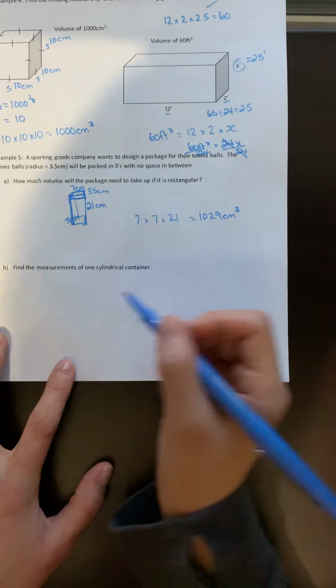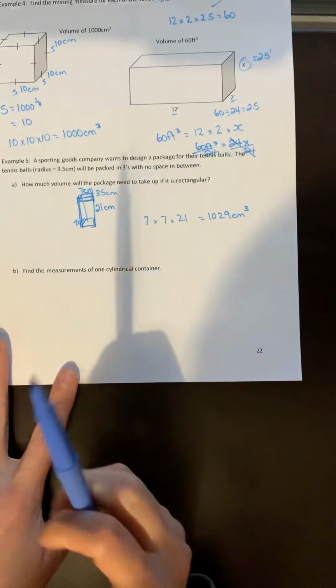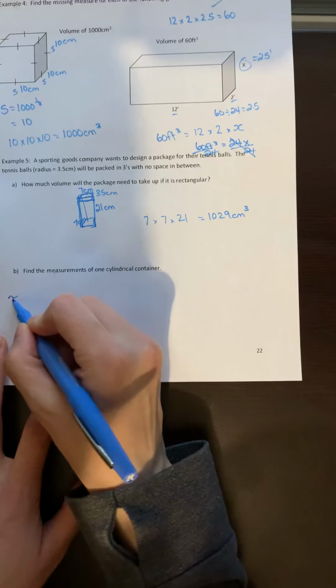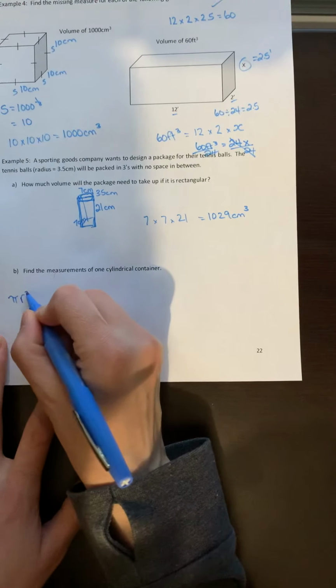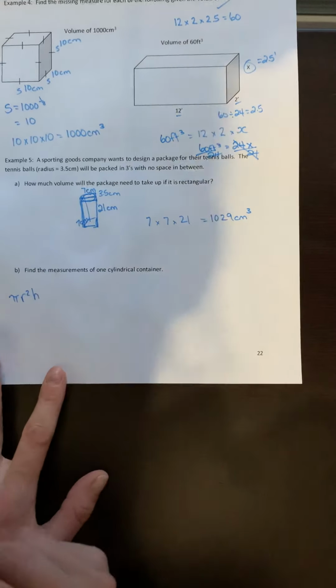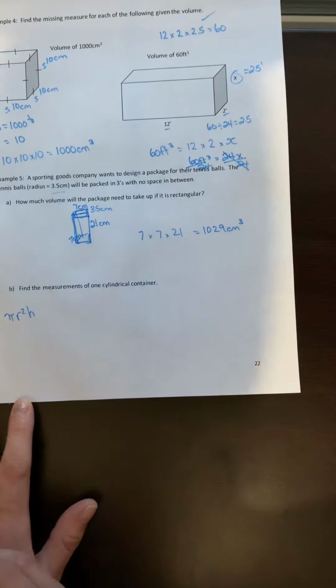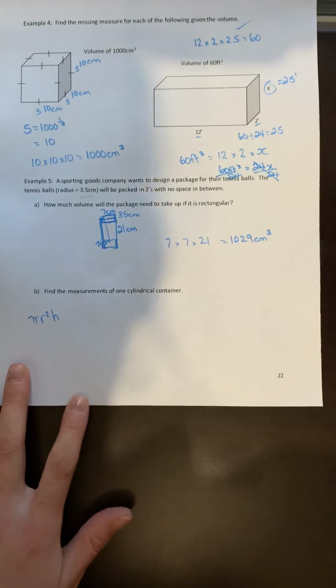So again, remember that the volume of a cylinder is pi times radius squared times your height, okay? I have my radius, which is 3.5 centimeters. I have my height, I figured that out, which is 21 centimeters.